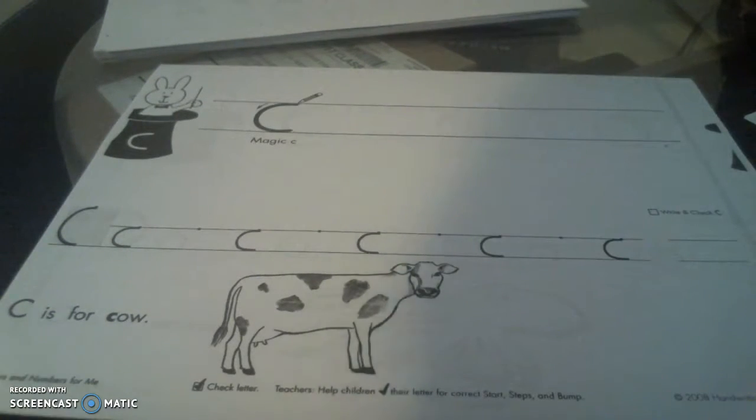But first we're going to go ahead and get started with C, kind of like how we use it in cow. And it's very, very similar to the capital letter C that we were working with. It was one big curve. Now it's a little curve for lowercase.